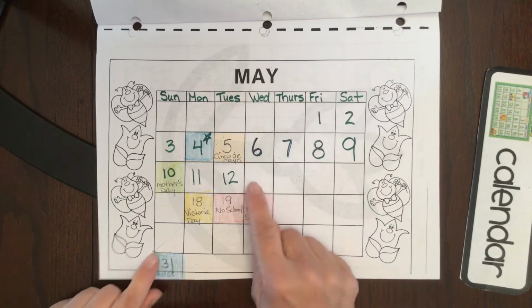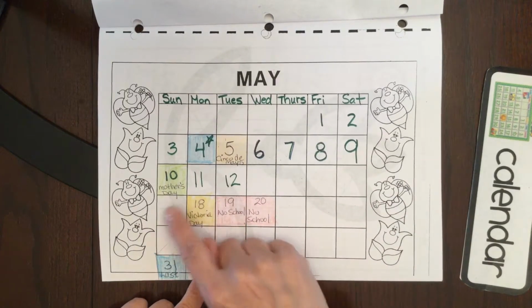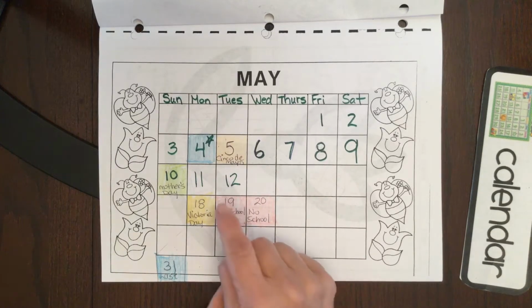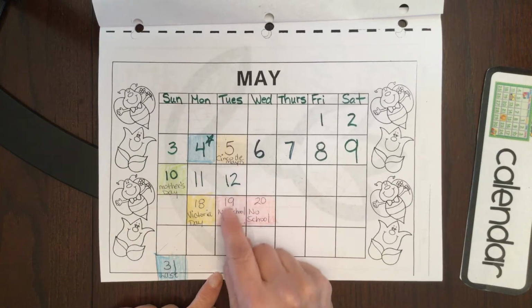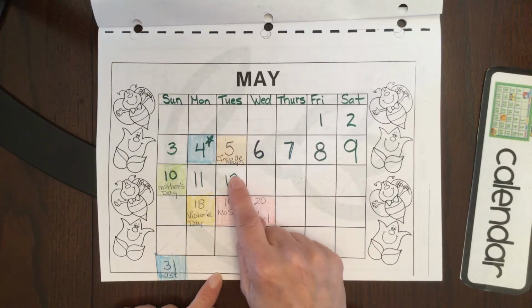So just looking at some equations we could make, 20 minus 12, that's 1, 2, 3, 4, 5, 6, 7, 8. 20 minus 12 is 8. 19 minus 12, that's 1, 2, 3, 4, 5, 6, 7. 19 minus 12 is 7.